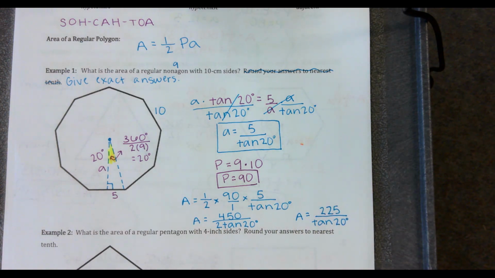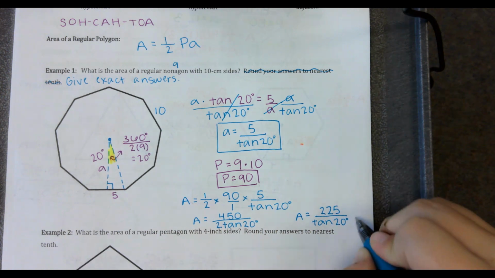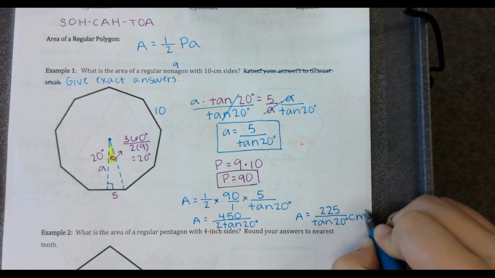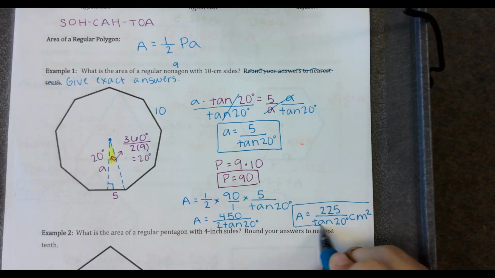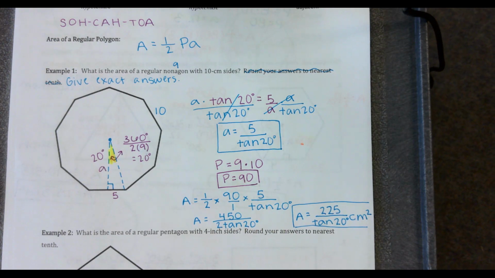And what would be my units here? We were in centimeters, so centimeters squared. Any questions or comments here on example 1?